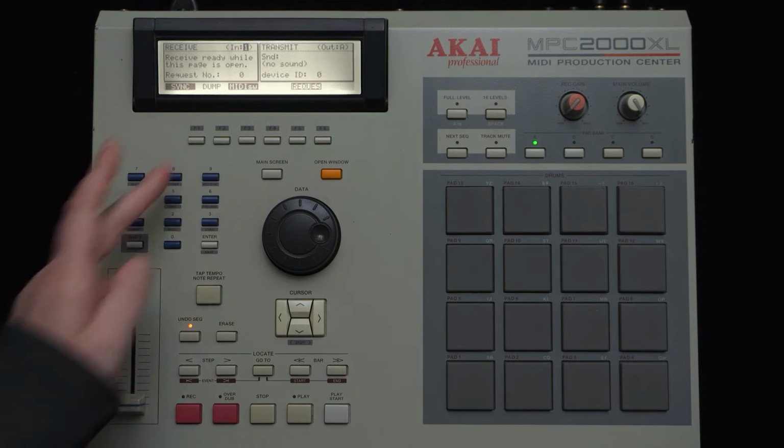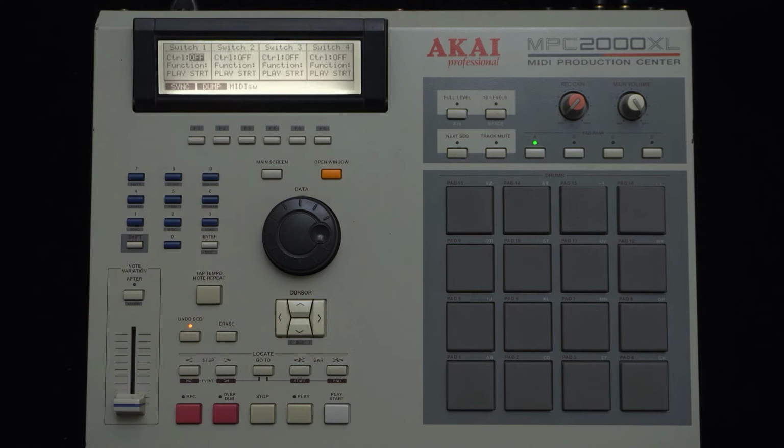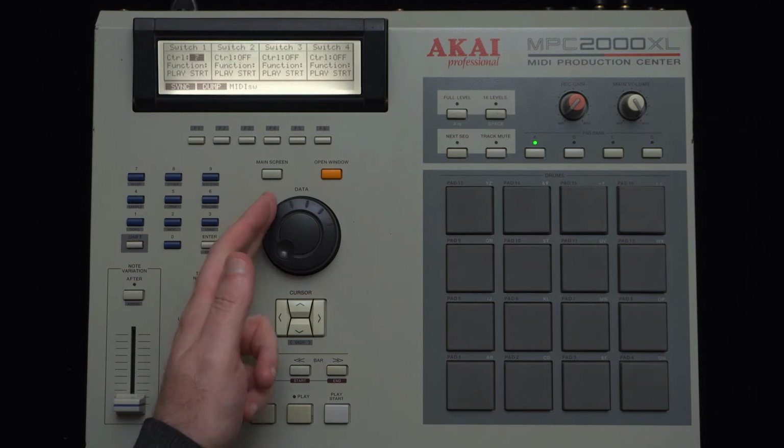So last in this section, we have the MIDI switch configuration page, which I think were originally intended for foot switch pedals, but there are no physical foot switch jacks on the 2000. Strangely enough, there is on the MPC3000 and 4000. So what you can do with these is use MIDI continuous controllers, aka CC messages, to trigger any of these 4 configurable switches to do whatever you set them to task with.